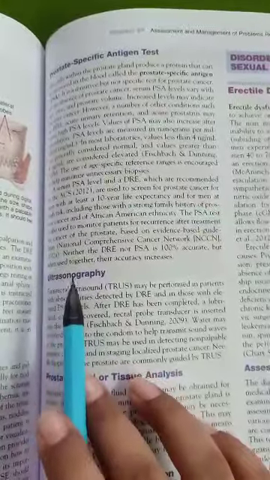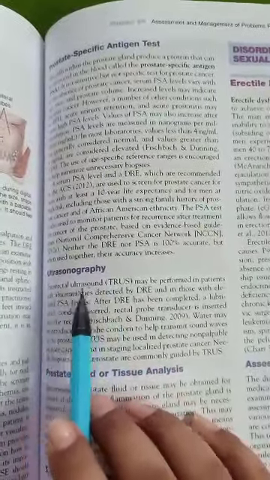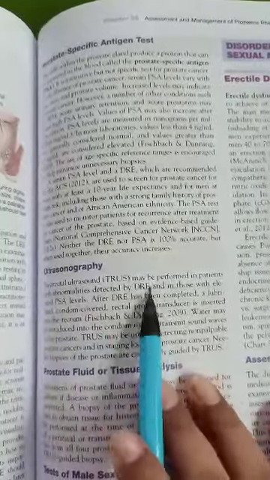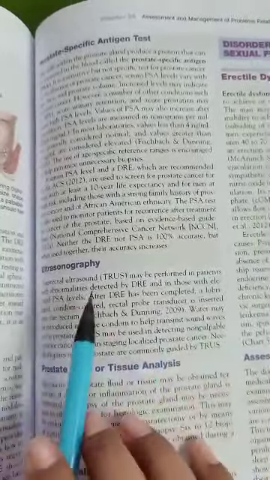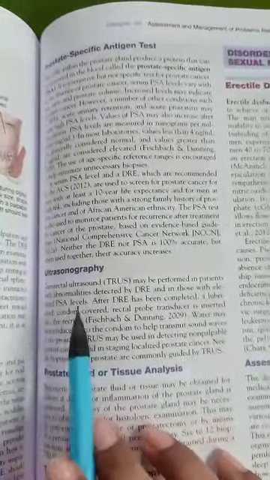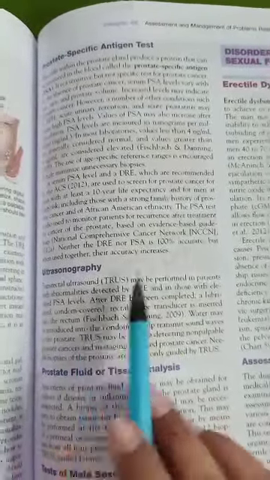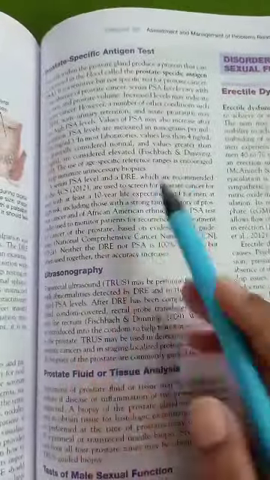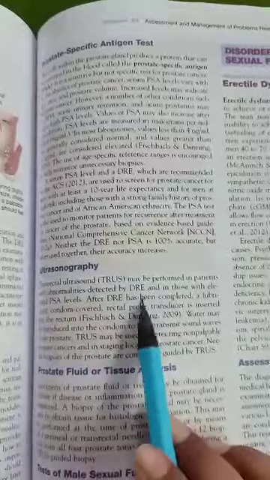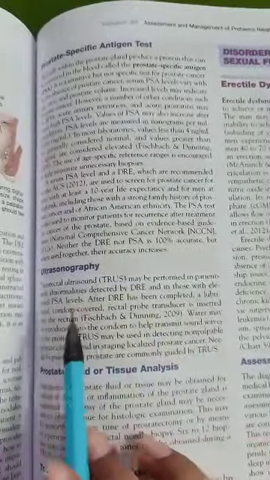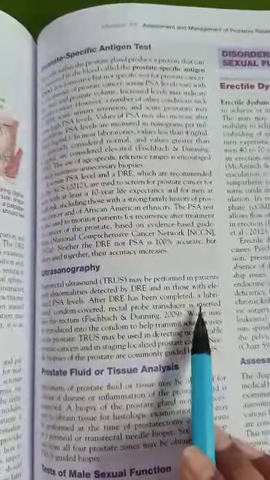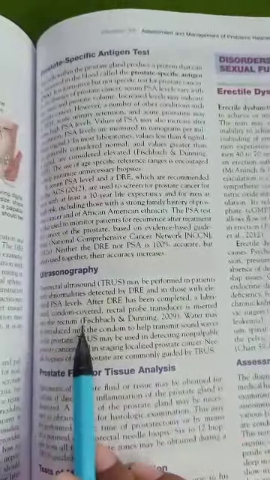Next is ultrasonography. Transrectal ultrasound (TRUS) may be performed in patients with abnormalities detected by DRE and those with elevated PSA level. So if the PSA level is increased, then we go to the transrectal ultrasonography. After DRE has been completed, a lubricated, condom-covered rectal probe transducer is inserted into the rectum.